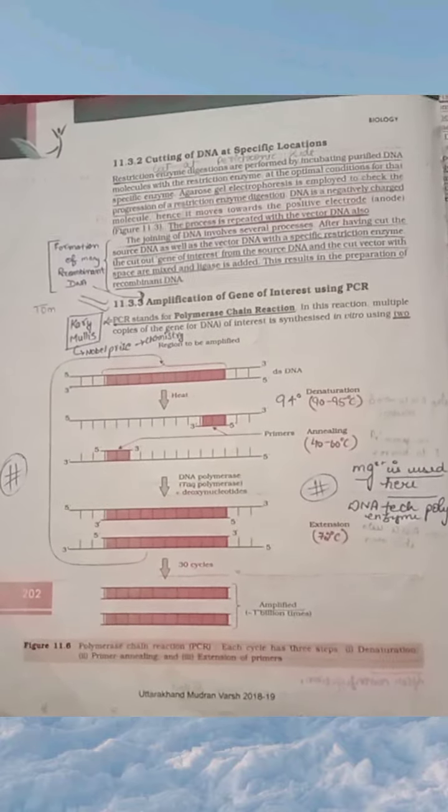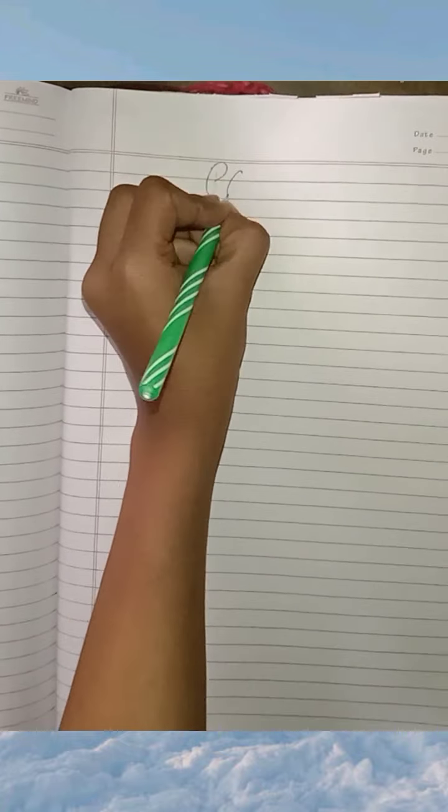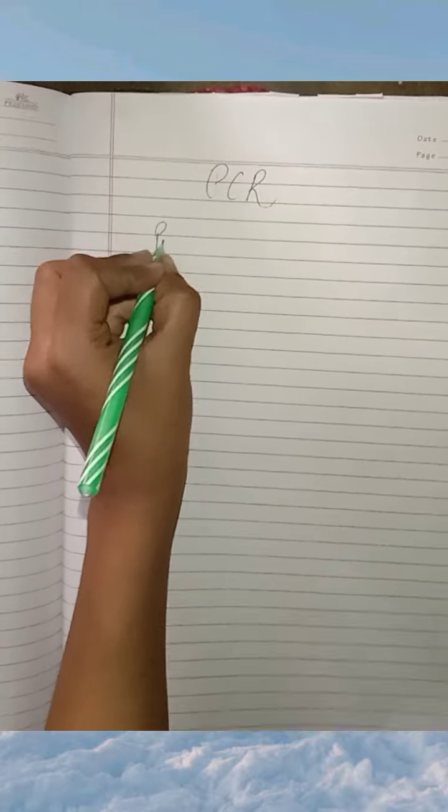Hello everyone. Today we are going to discuss the most important topic of the NCERT book, chapter Biotechnology of class 12th, that is PCR. PCR stands for polymerase chain reaction.